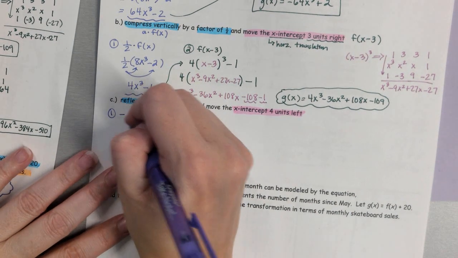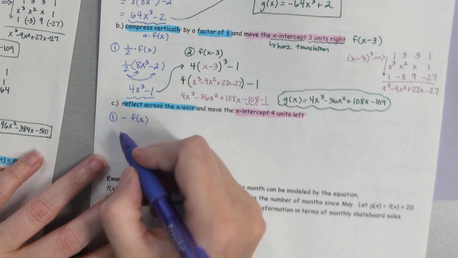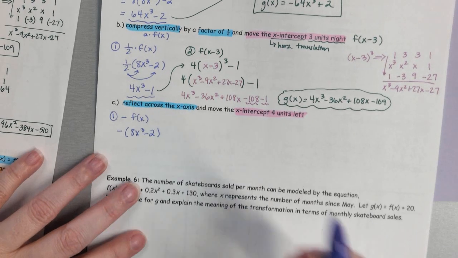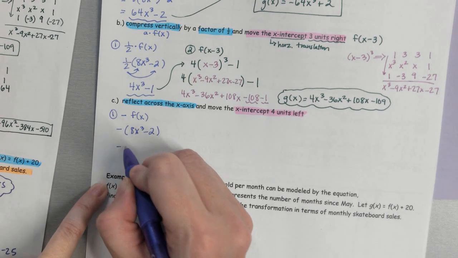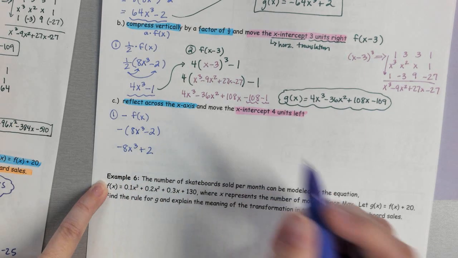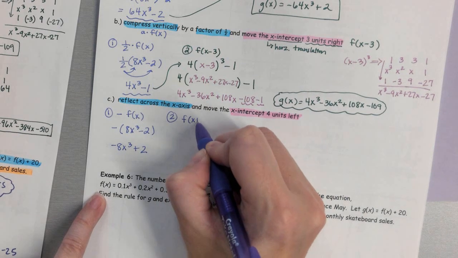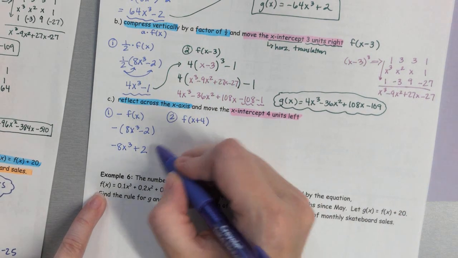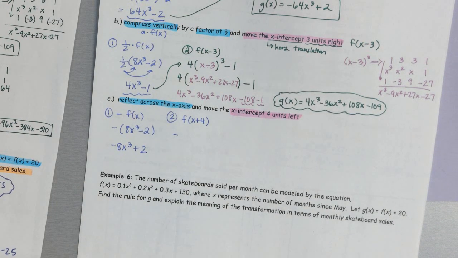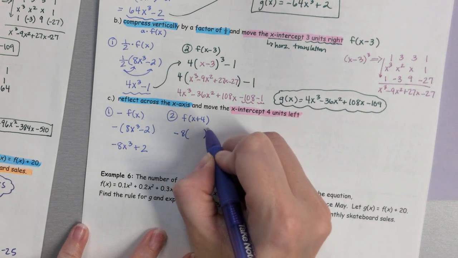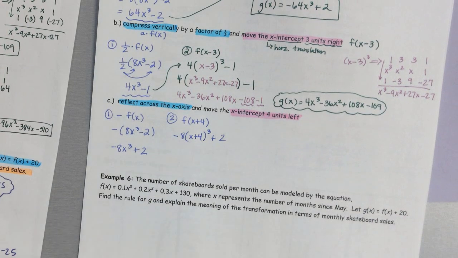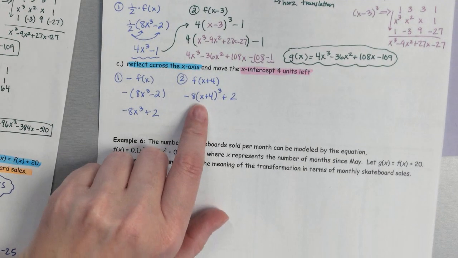Okay, so the reflection is negative f of x. So negative 8x cubed minus 2. And then really with this, you just have to be careful if you already have a negative, that changes to a positive. Now we know if it's the x-intercept, if it's going 4 to the left, that's f of x plus 4. Okay, so then we have, why don't you just go ahead and plug it in. All right, how's the step 2 go? How's your setup?